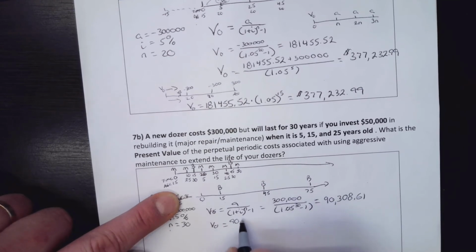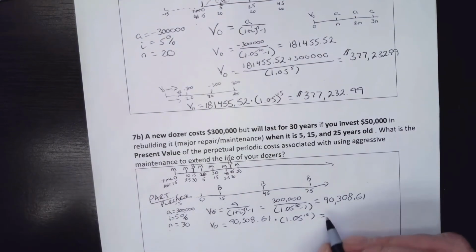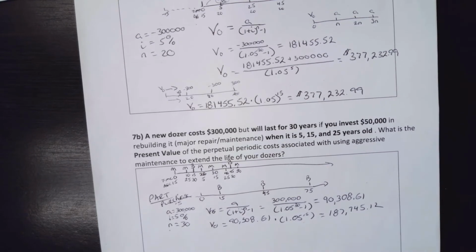So we take our 93,086.1, and we have to move it forward, times 1.05 to the 15. That will give us the value here of the new bulldozers, or 187,745.12. So that's part 1 where we're buying new bulldozers.